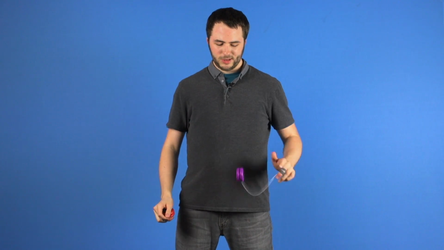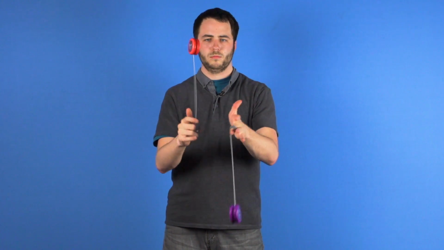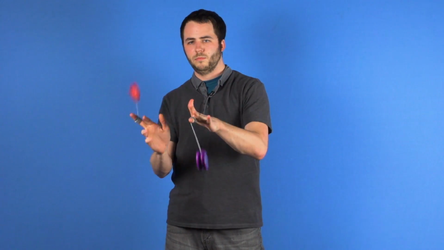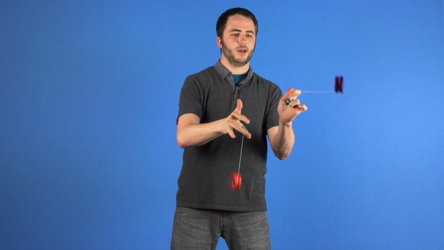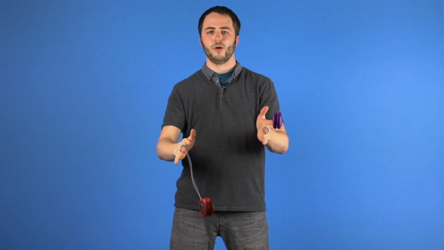Once you're able to do that, then you can start thinking about how to loop in split time while being able to maintain this thirds rhythm. So what you can do is you can think of it as you're just going to be doing an outside loop once in a while, and then just bring it back in. So it'll be outside, outside, outside, and so on.